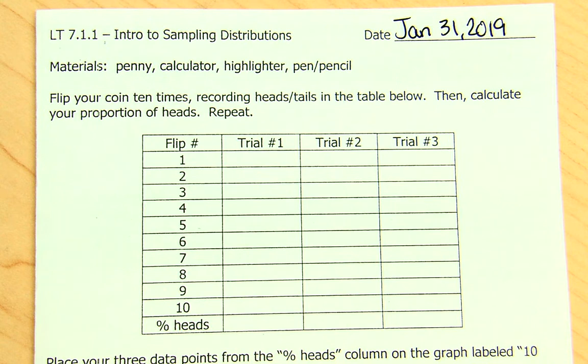So what we're doing with a sampling distribution is we're collecting a sample, and we're calculating a measure from that. When we calculate a measure from a sample, what is that measure called? So it starts with an S. Statistic.